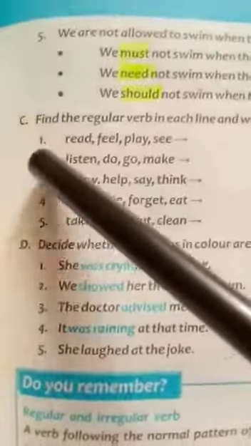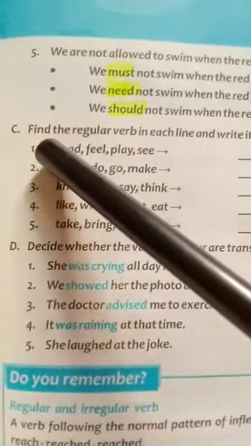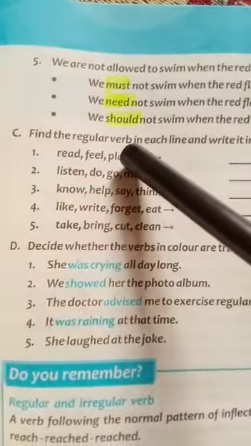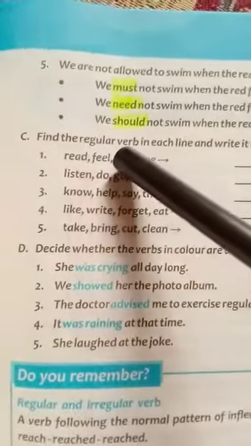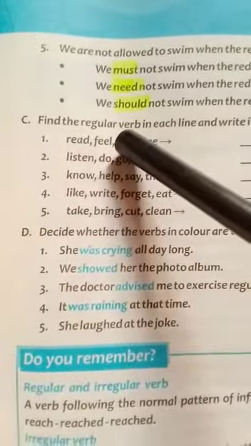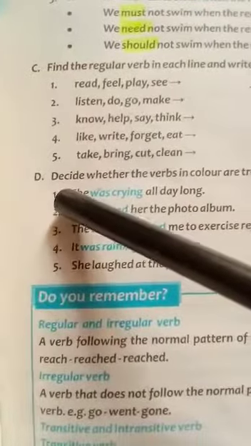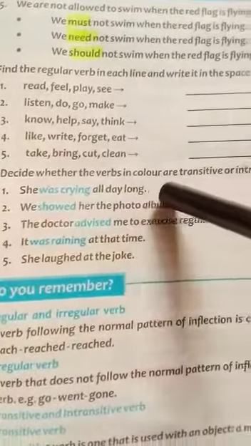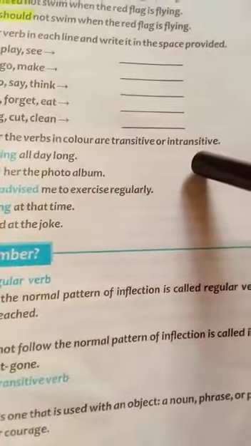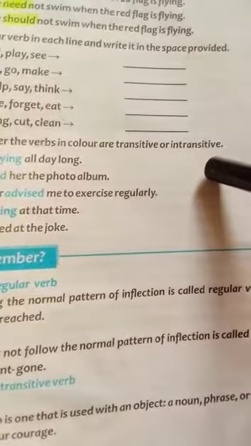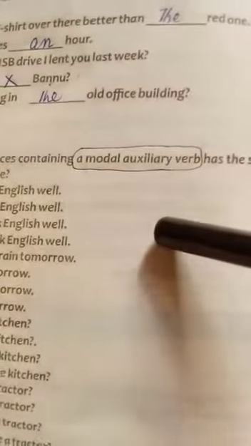Similarly, on page number 32, dear students, you can see exercise C, that is related to regular and irregular verbs. This is a category of verb. Then exercise D is: decide whether the verbs in color are transitive or intransitive. So transitive, intransitive, regular, irregular, and modal auxiliary verbs, all of these are the kinds of verbs.